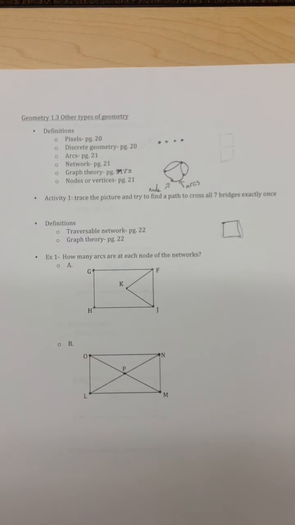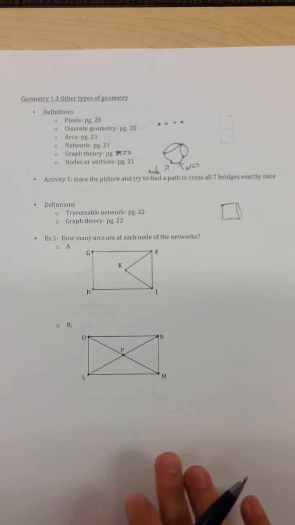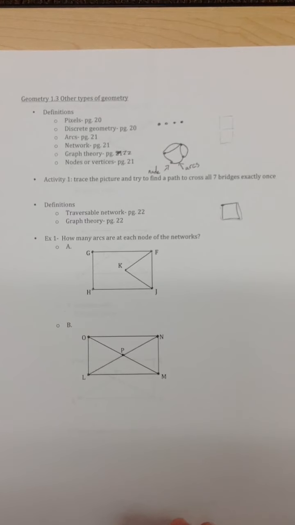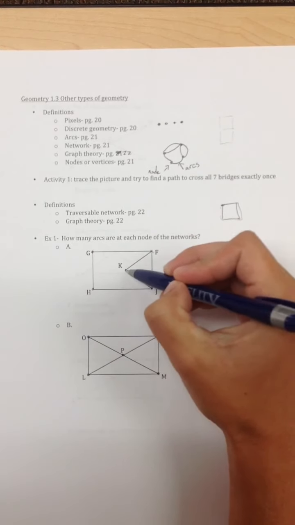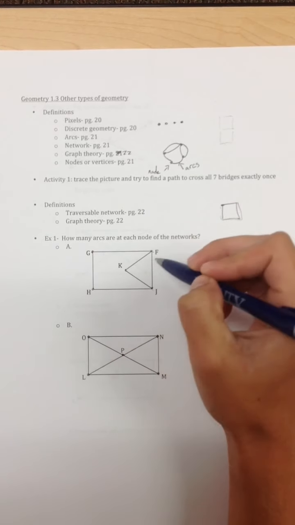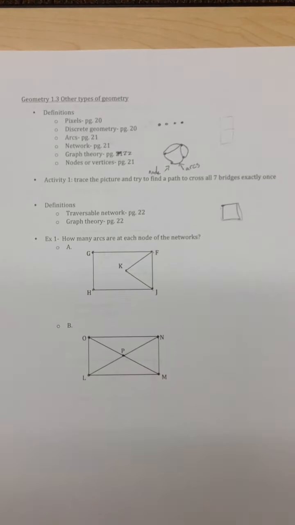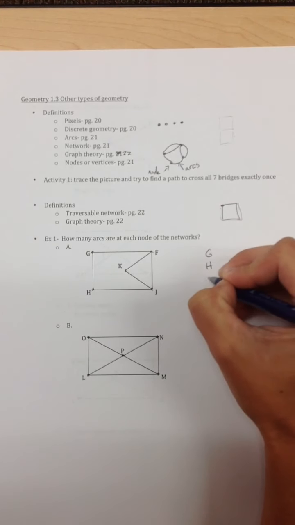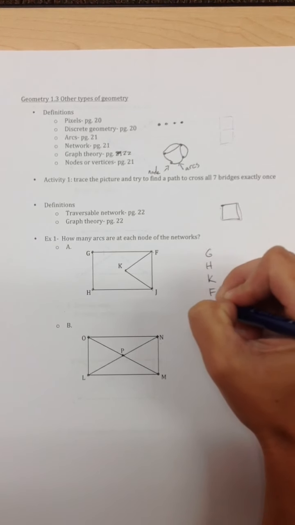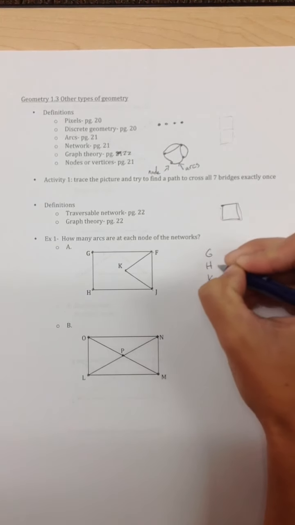Okay, so in this example, basically what they want us to do is see how many arcs are at each node of the network. Again, our nodes are our corner points here. So they want us to go around to all of those and see how many arcs there are. Like, if I just write the letters here: G, H, K, F, and J.